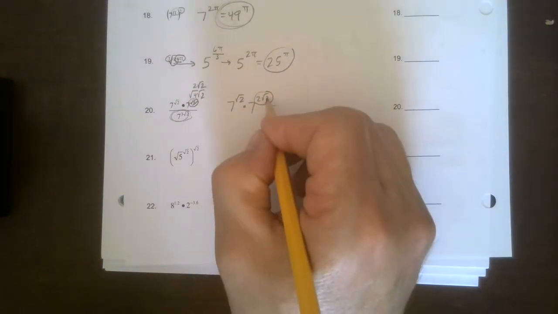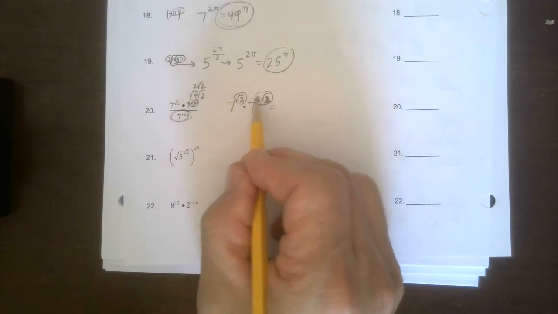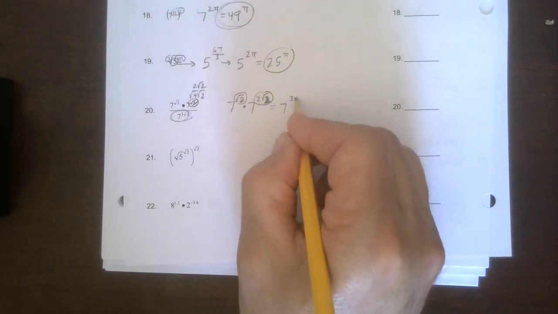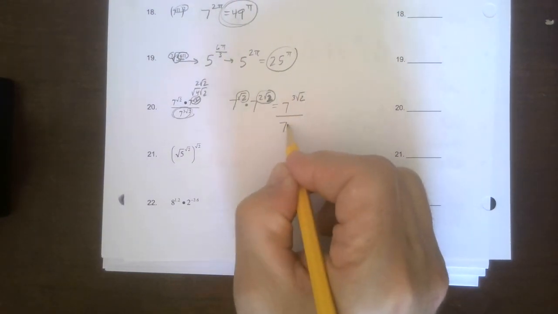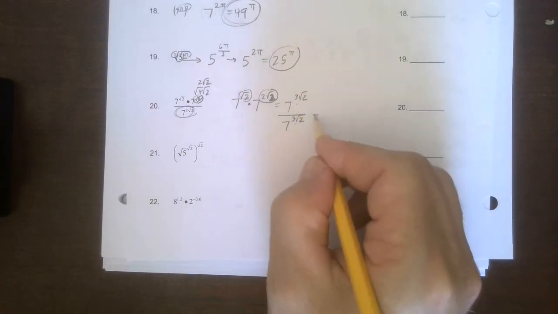Oh, this is supposed to be a 2. Okay, so I got to add this to this. Well, 2 square root of 2 plus 1 square root of 2 is 3 square root of 2, and if that's over its own self, what's anything divided by itself? Well, that would be 1.